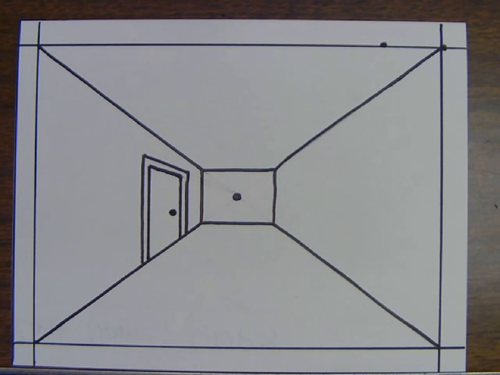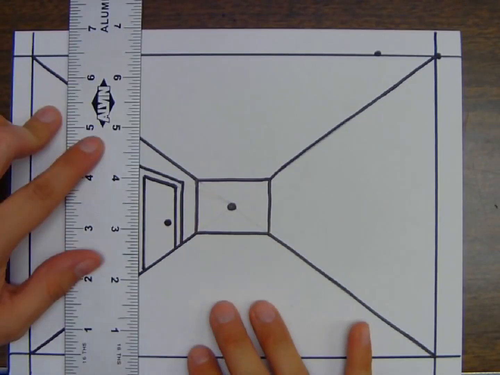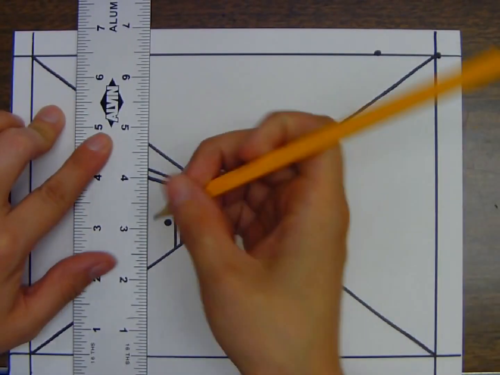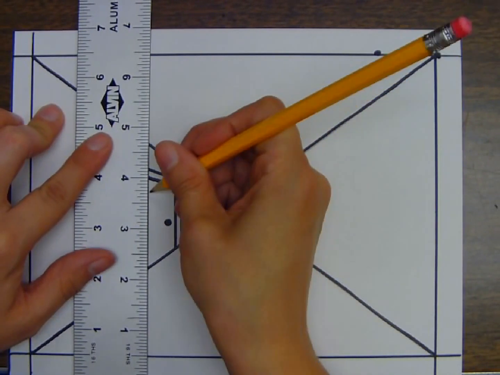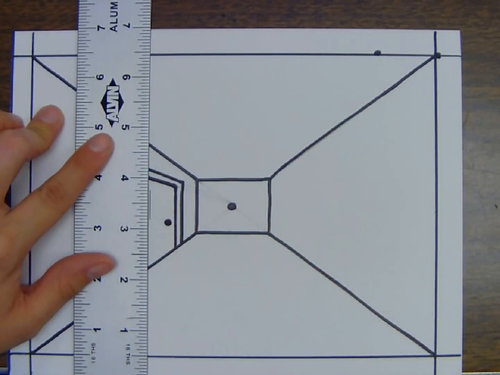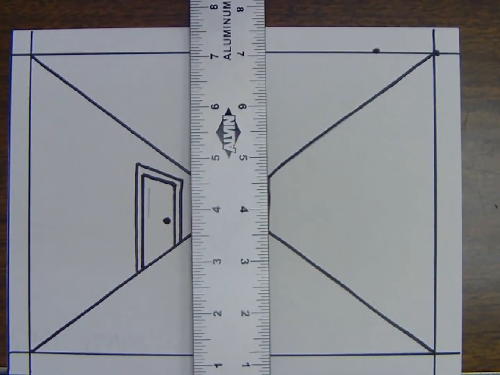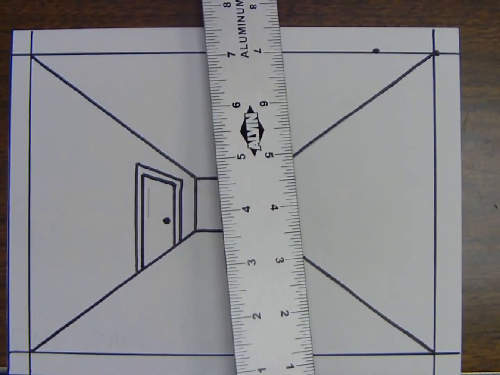And if I look, the next step is to put a window in my door. Okay, you don't have to put a window. If you want, you could make it a poster, which I think that's what I'm going to do. Okay. So I'm just following the steps that are in my packet.